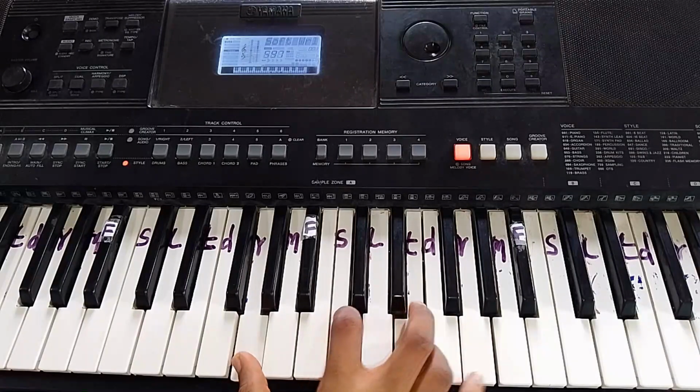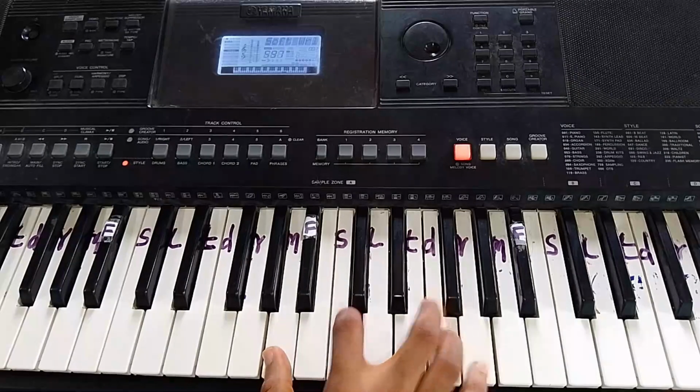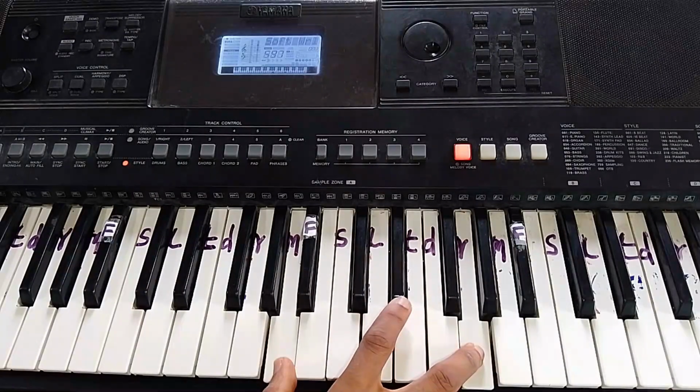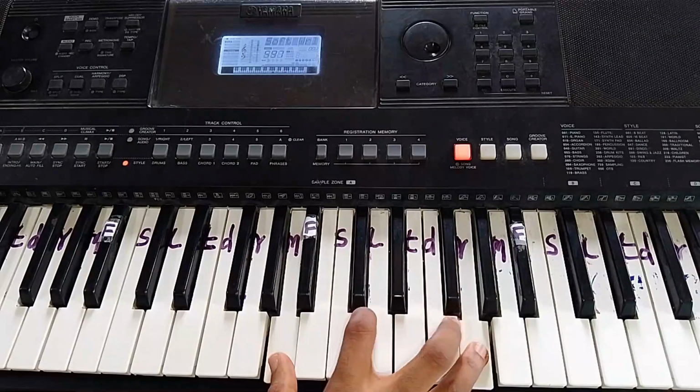So you can make use of re as a passing note, or you just play it quickly when the song is still on that particular progression.